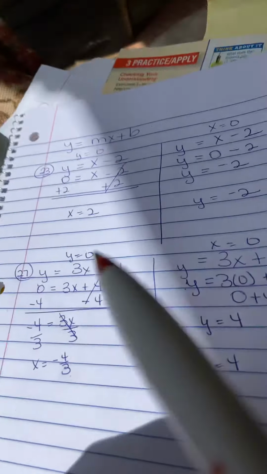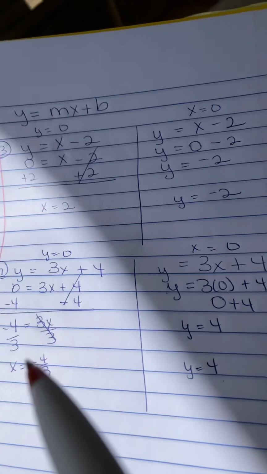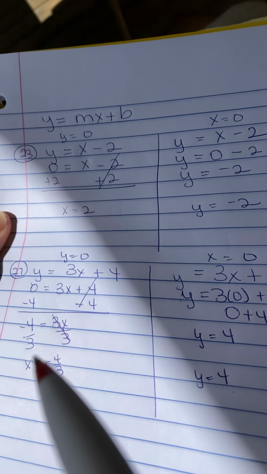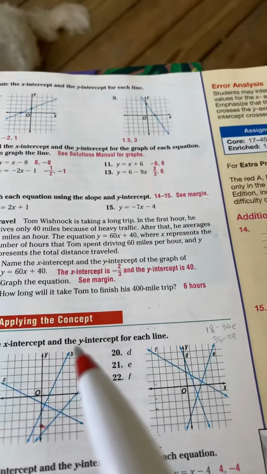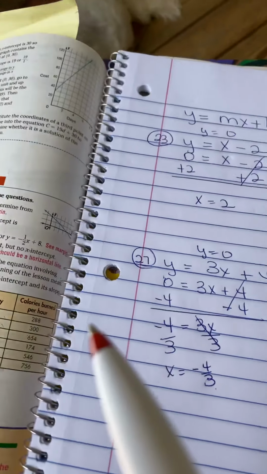Now, let me tell you this. They are asking you to graph these equations.